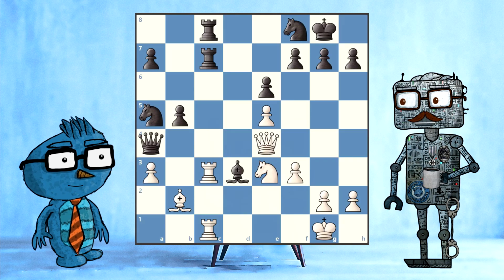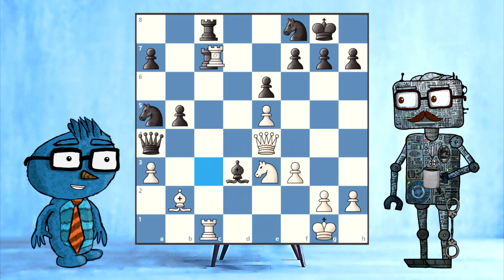Any other alternatives? I mean, if I do something stupid like take the rook with my rook, then he just takes my queen.